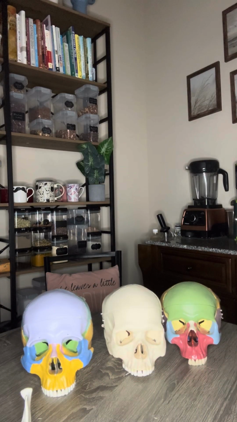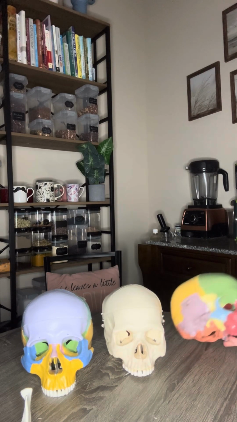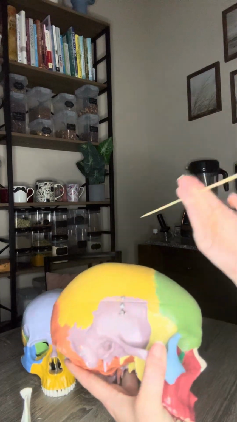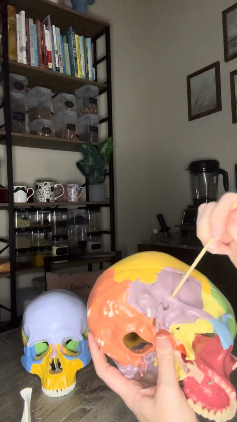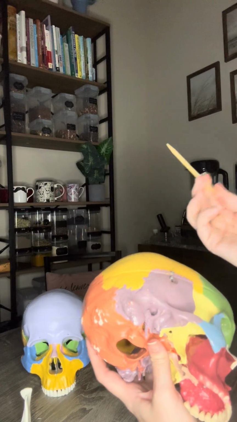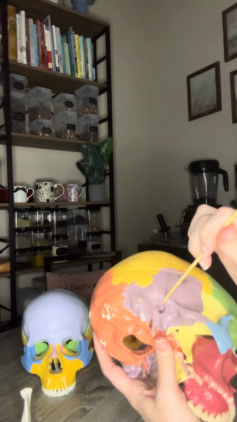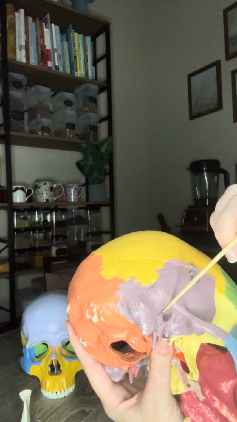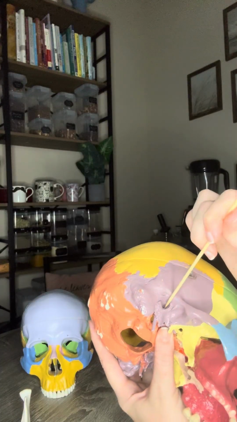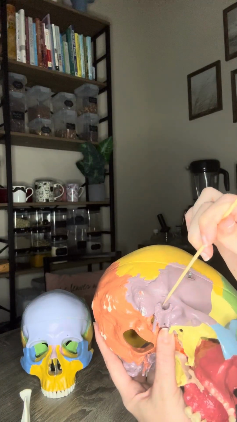Now, if we look at the bone markings or features on the temporal bone, we'll see that we have this part right here. This is where your ear canal is. So this is called your external auditory meatus. You can also call it the external acoustic meatus.